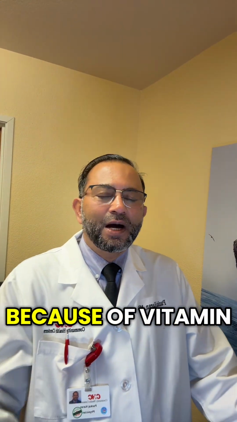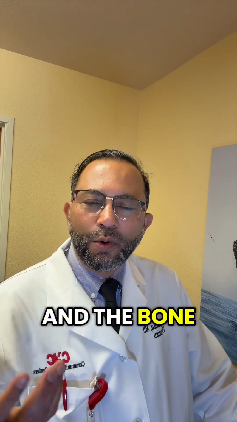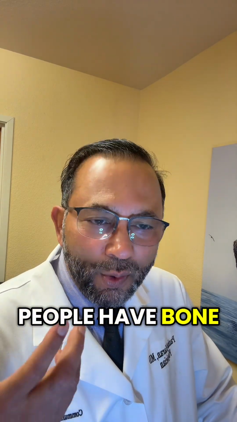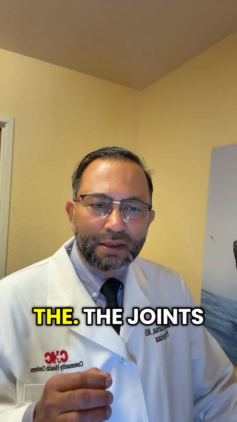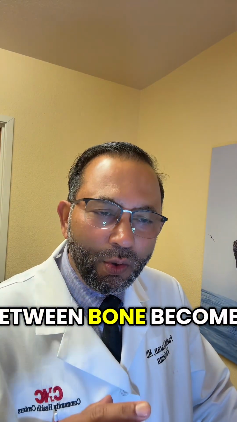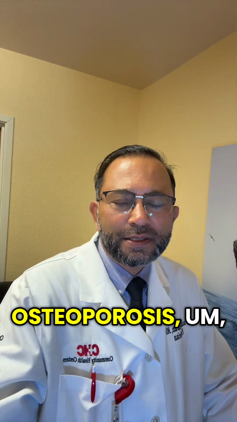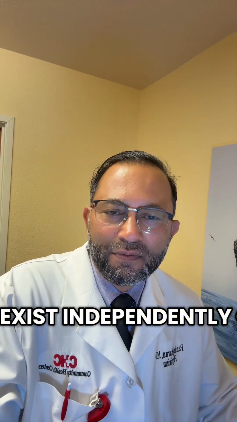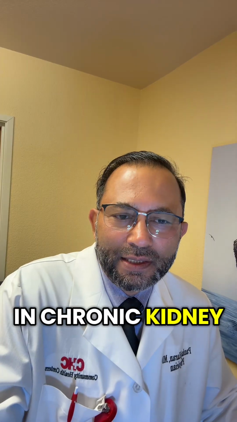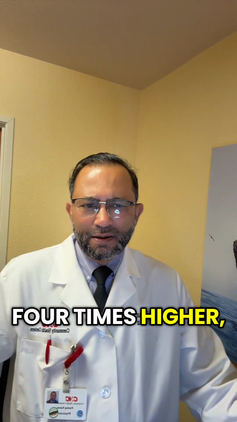Then we see osteomalacia. Osteomalacia is because of vitamin D deficiency, and the bone becomes softer. People have bone pain, muscle weakness, and pseudofractures. The zones in the bone that become loose are called Looser zones. Then you have osteoporosis, and sometimes it coexists independently of the bone mineral disorder in chronic kidney disease. But dialysis patients have 2 to 4 times higher fracture risk.